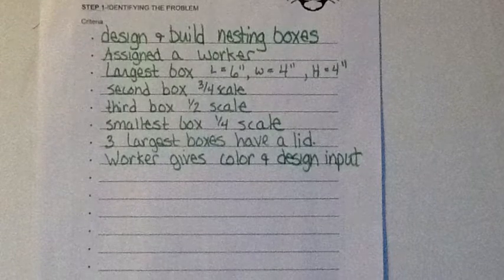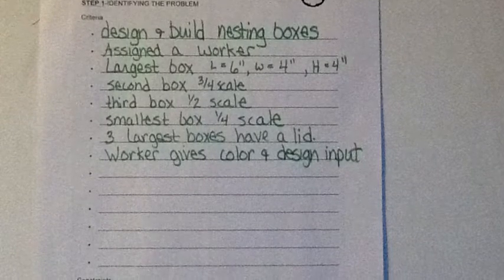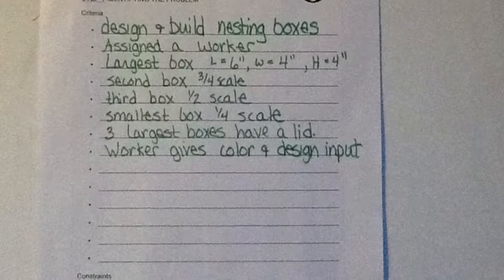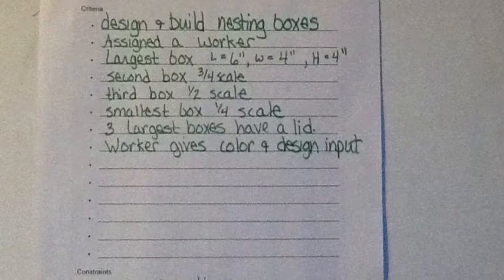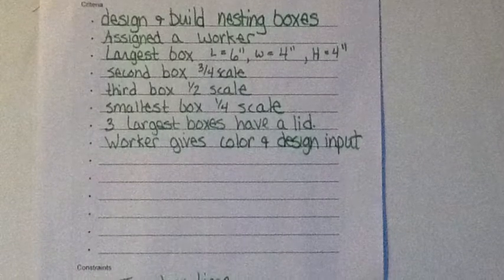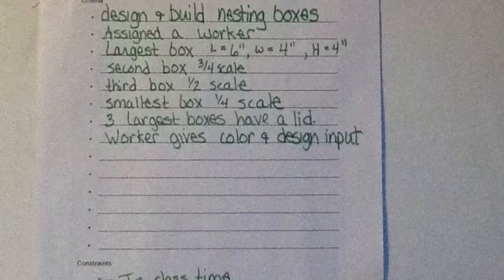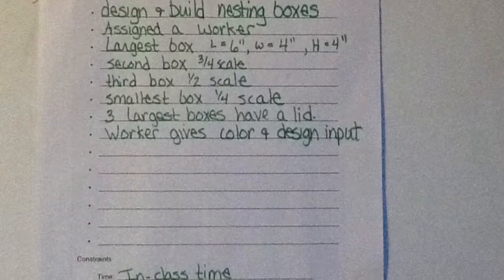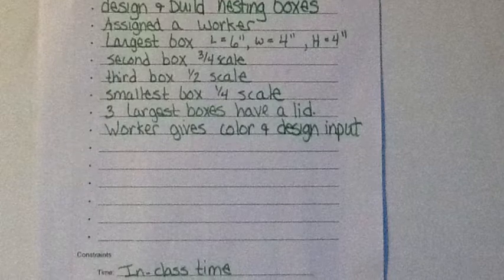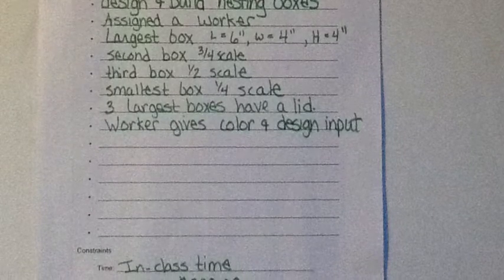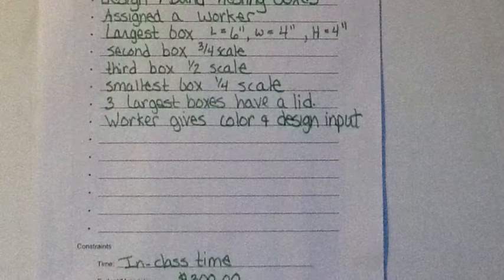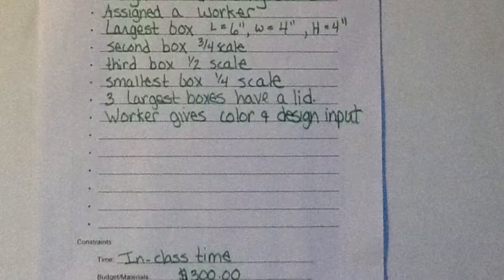So for example, on this challenge, you're building nesting boxes. You'll be assigned a worker. It gives you sizes, length, width, height of different boxes, and then scales. It looks as though you have to do a lid, and whoever your worker is will give you design and color input. If you notice at the bottom of the page, it will be your constraints.